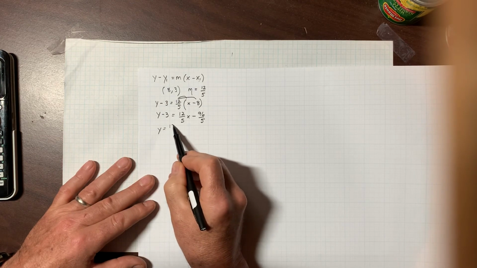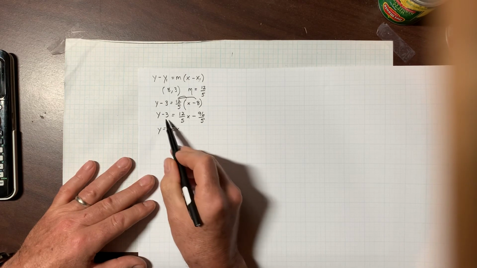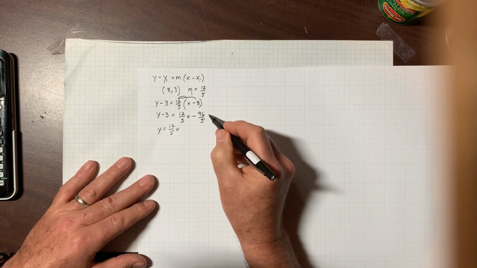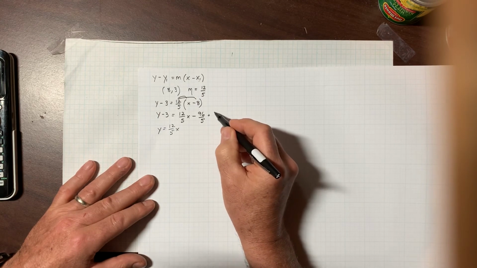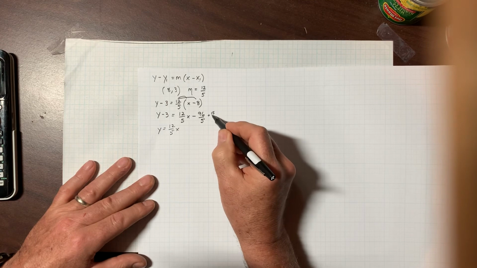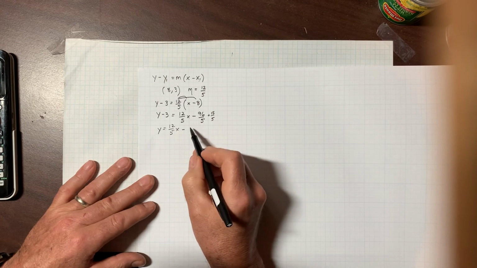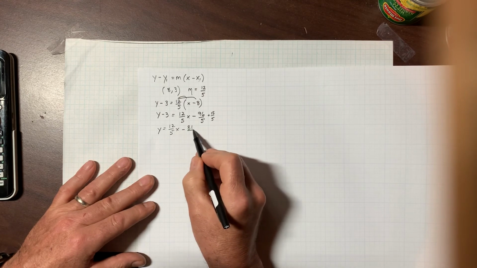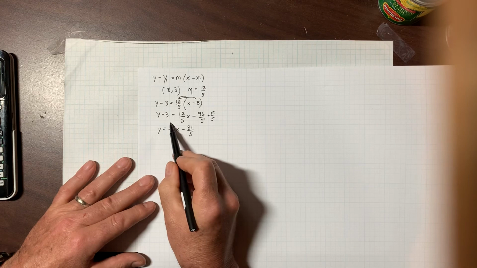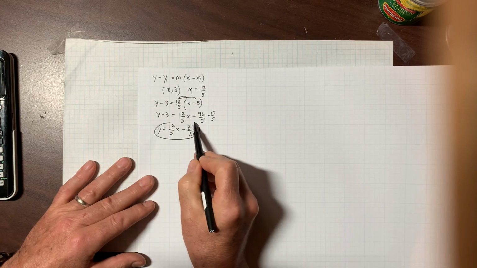And when I add 3, I'm going to add 3 in the form of 15/5. So that would give me minus 81/5. That would be the answer.